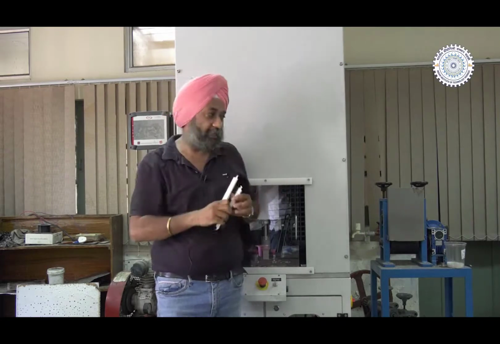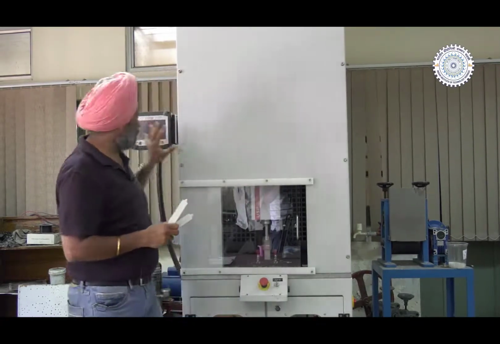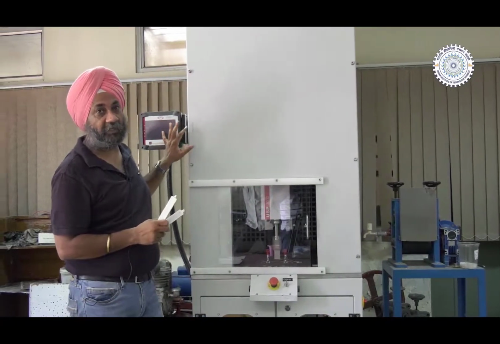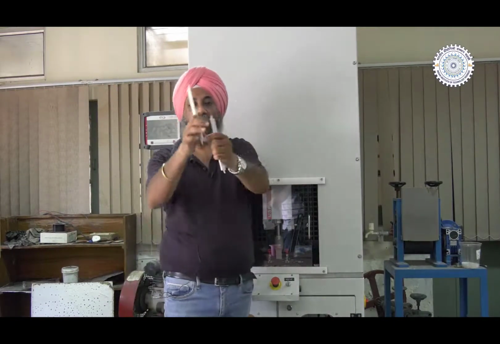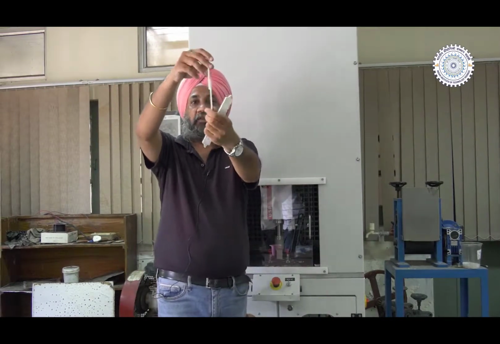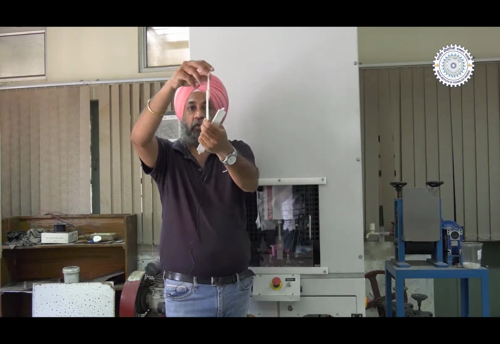So we can optimize the three sets of parameters from the proper selection from the control panel, and we can get very good quality joints like this. So this is the ultrasonic welding process for plastics.